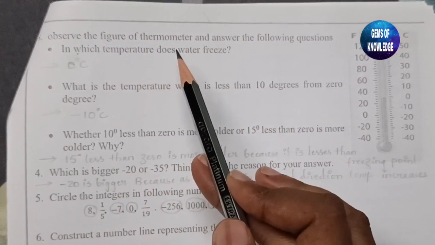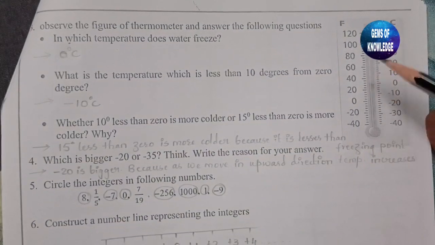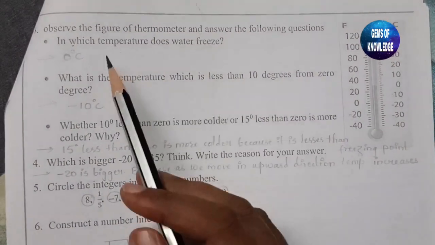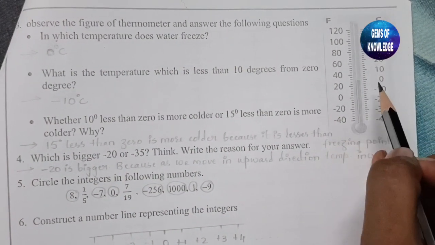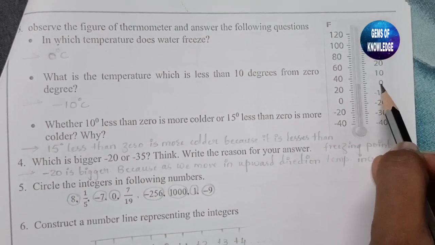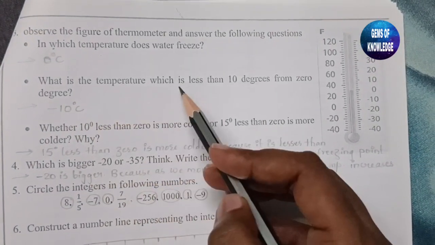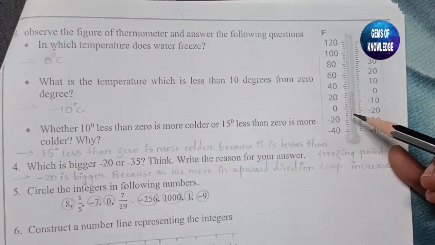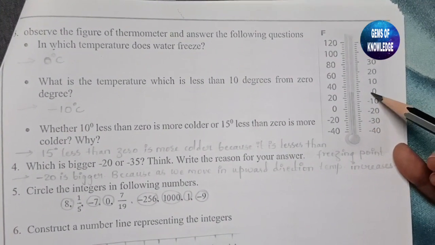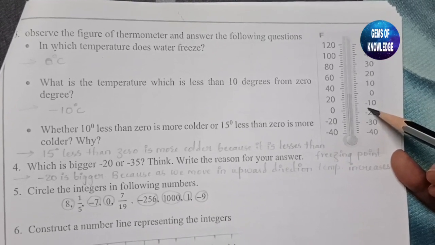Observe the figure of the thermometer and answer the following questions. So this is the figure of the thermometer and you have to answer the following questions. At which temperature does water freeze? Water is freezing at 0 degrees Celsius. Then what is the temperature which is 10 degrees less than 0 degrees? From 0 degrees it must be 10 degrees less. So it will be minus 10 degrees.